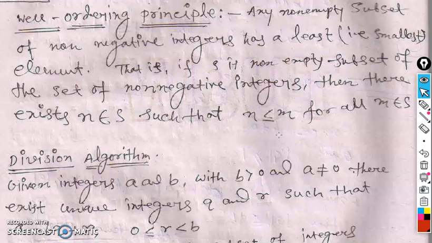If we delete the element 2, the remaining set is 4 7 9 3, and the least element is 3. If we again delete the least element 3, the remaining set is 4 7 9 and the least element is 4.